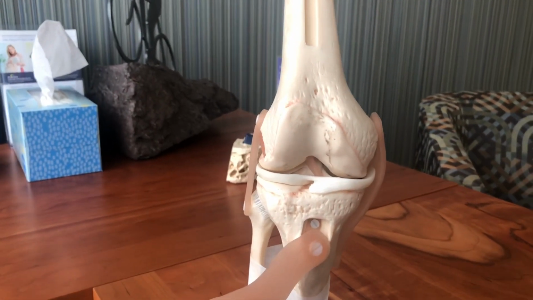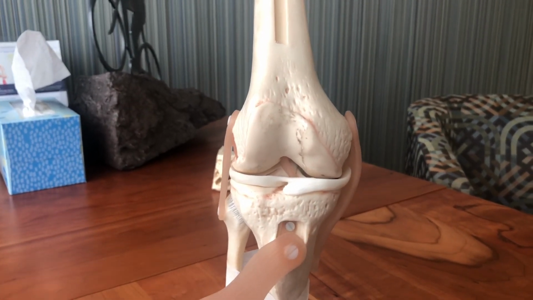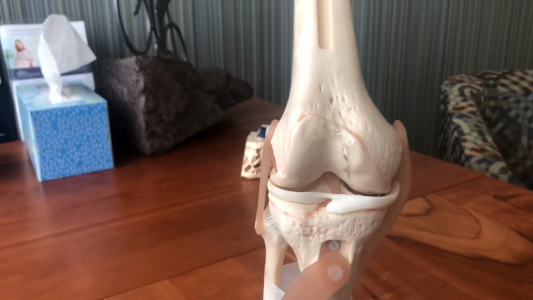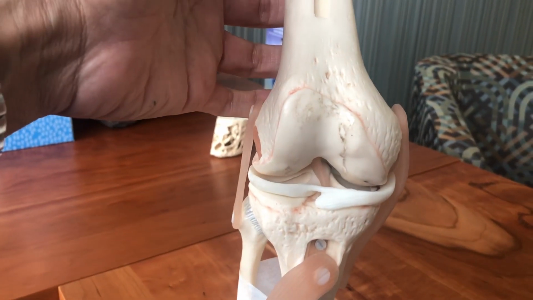Orange County Orthopedic Surgeon. Wanted to show you what a root tear of the medial meniscus is all about. Root tear of the medial meniscus, very unique type of an injury pattern.